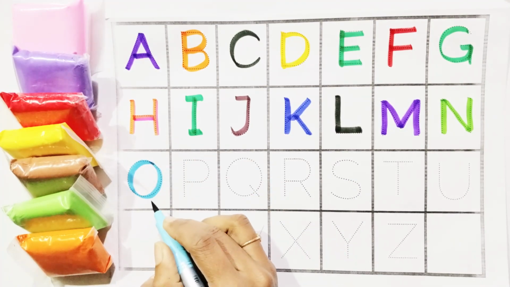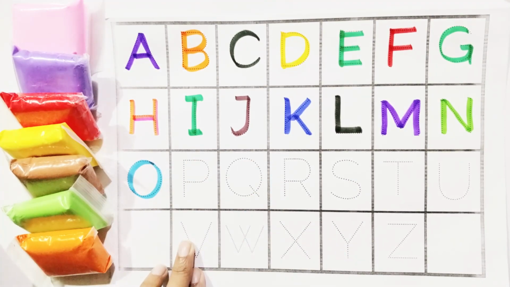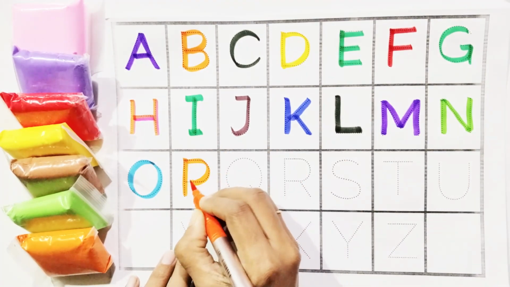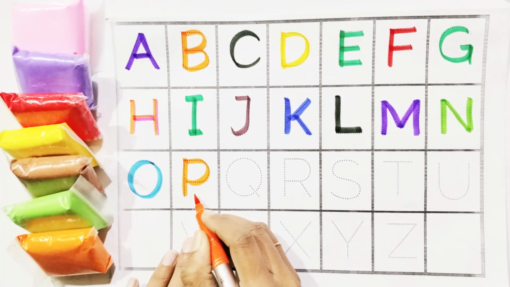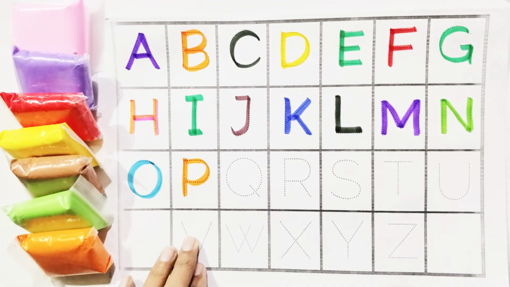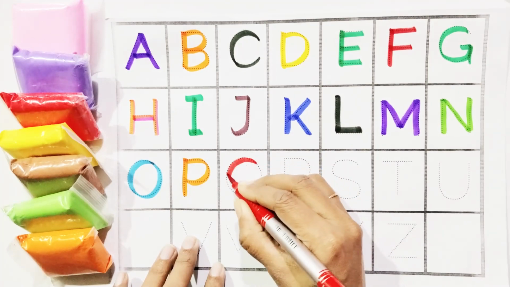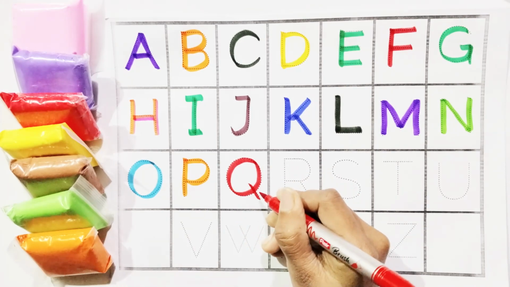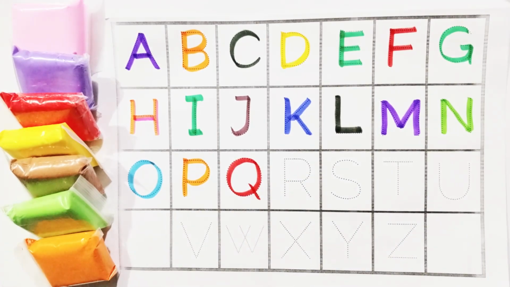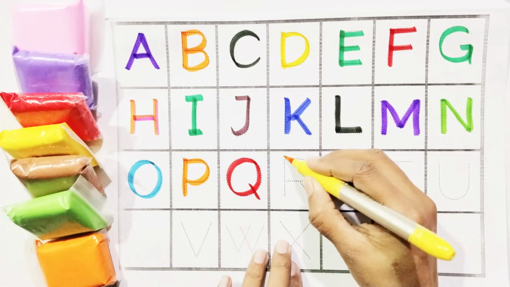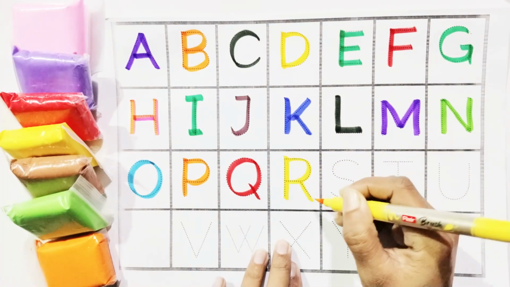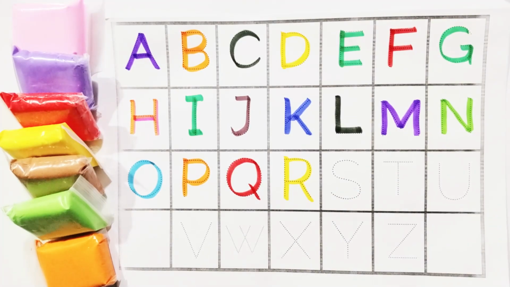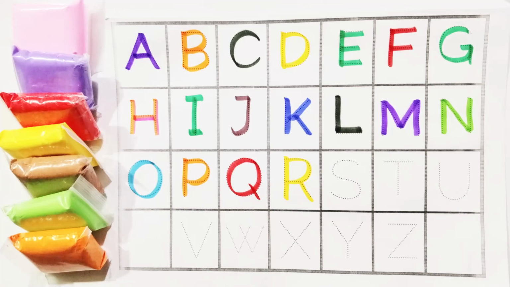Write with me. O. O is for owl. Write with me. P. P is for fan. Write with me. Q. Q is for queen. Write with me. R. R is for rabbit.